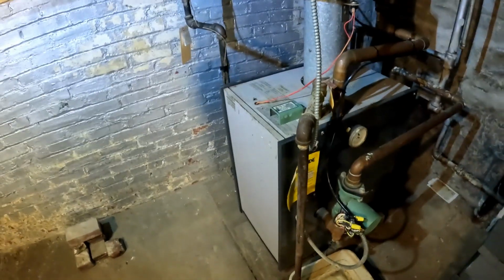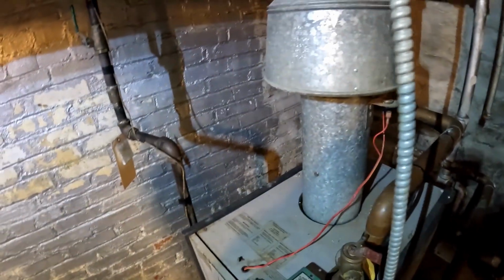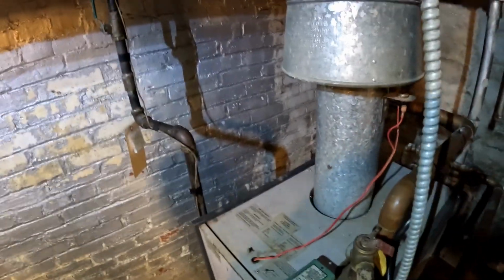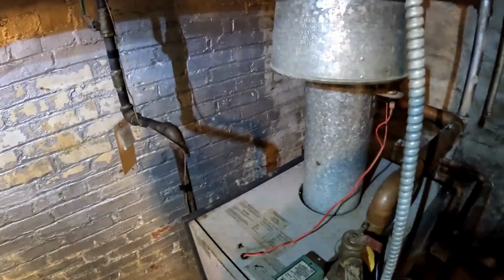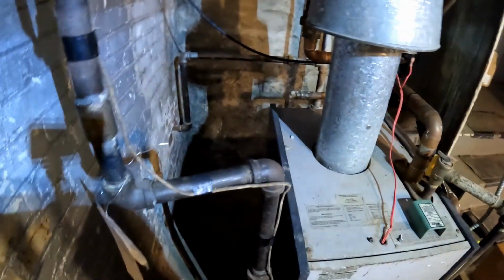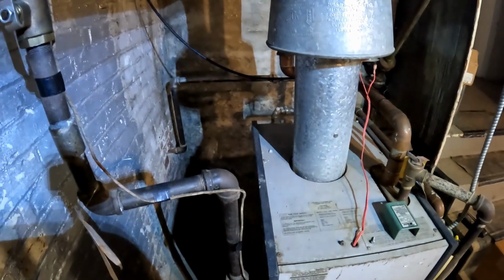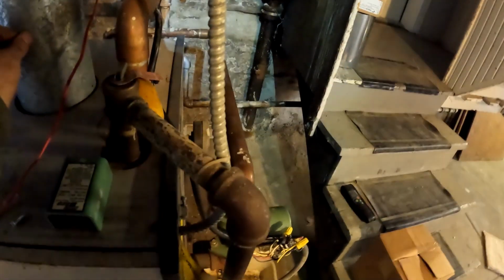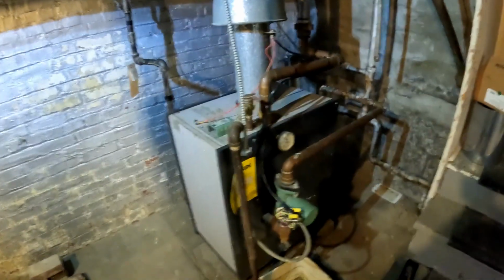What I'm going to do is remove this draft hood to install a barometric damper so we can control the draft. The boiler was putting off too much carbon monoxide and sucking everything in through the draft hood, and after doing the test it resolved. So I'll have some footage as we progress here.